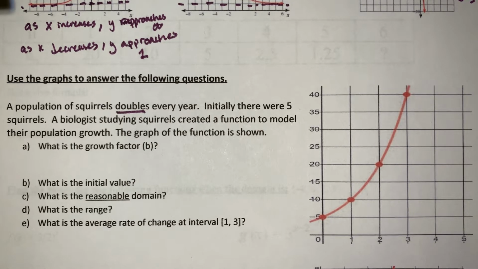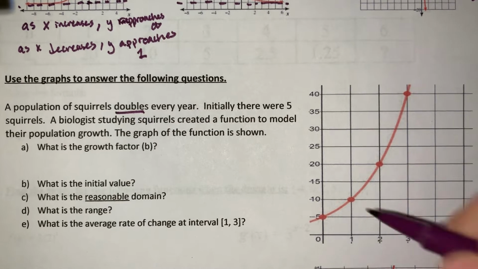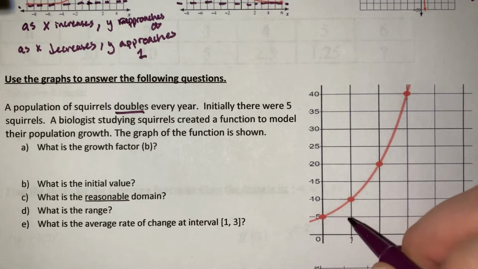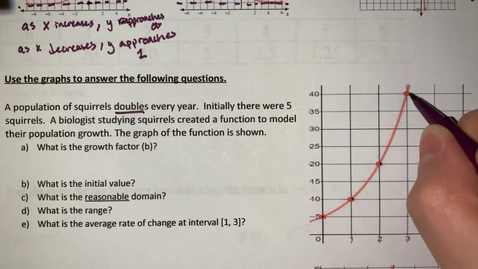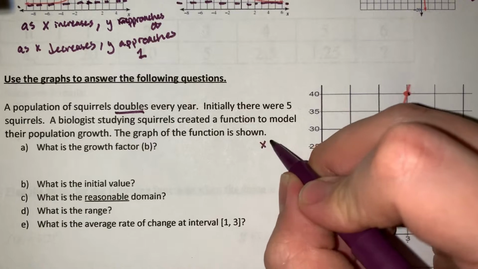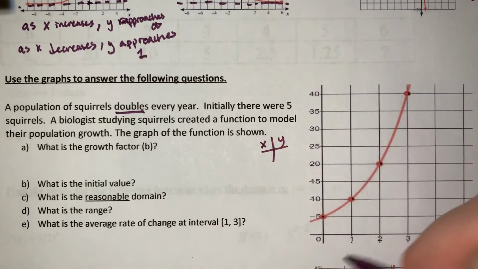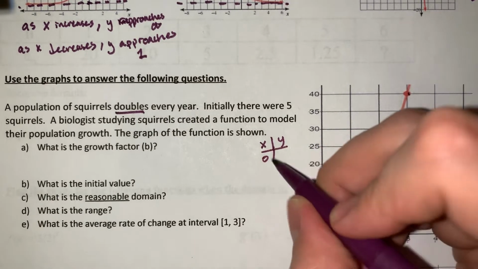So you have part A, which is what is the growth factor? In other words, what is B? And remember that B is the rate of change. That's what it's growing by each time. So I notice here, if I just look at the major plotted dots, I can make myself a little table. So X and Y, when X is 0, Y is 5.